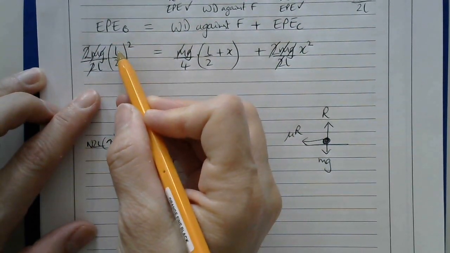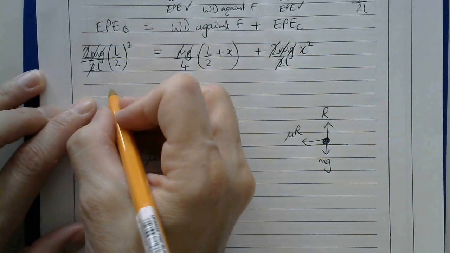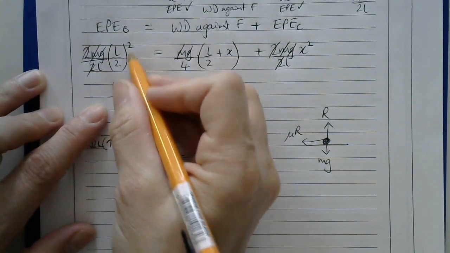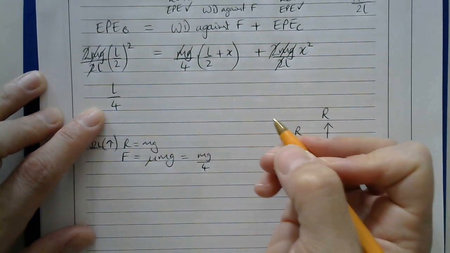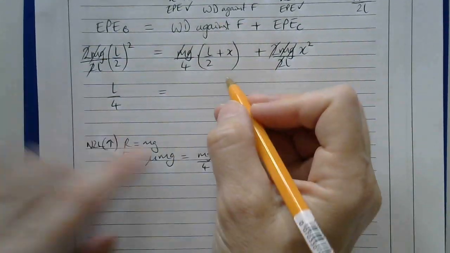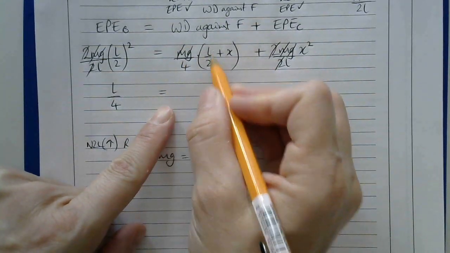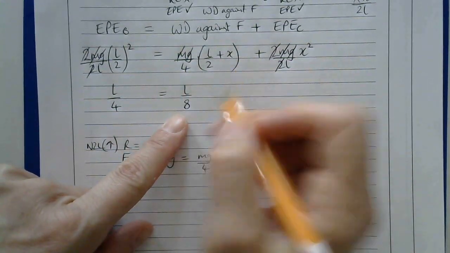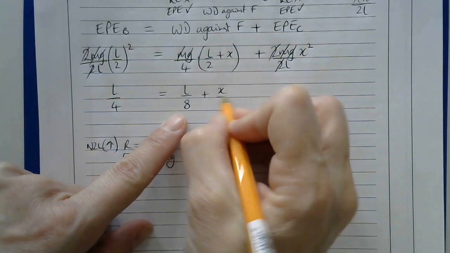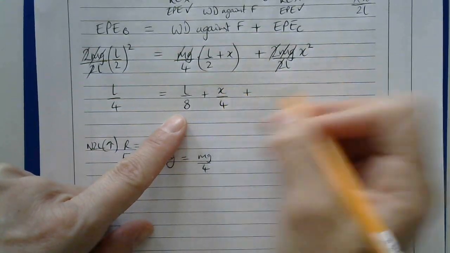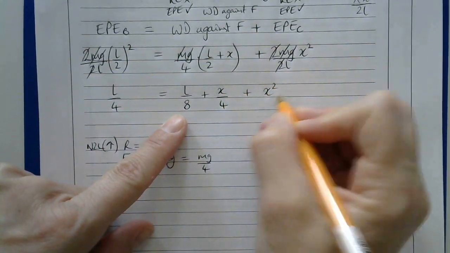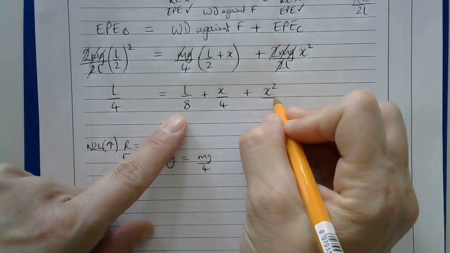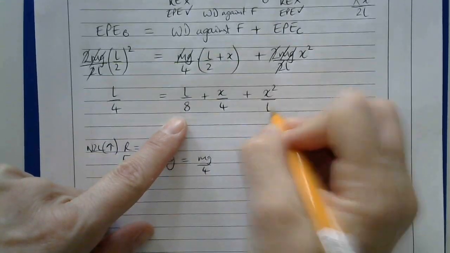Here I've got L squared on the top over L, so that would give me an L. And I've got a 2 squared on the bottom, so that's over 4. Here I have a quarter times L over 2, so that gives me L over 8. And then I have a quarter times x, so I get x over 4. Then from here I have x squared over L.